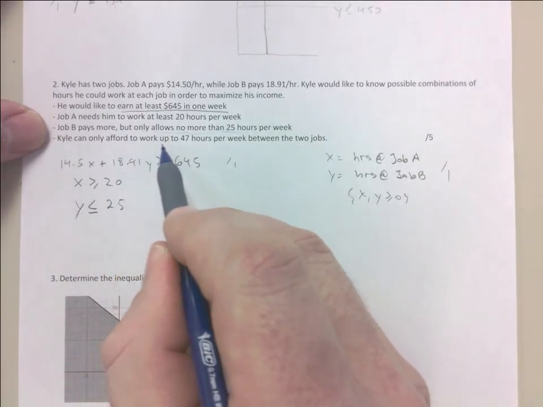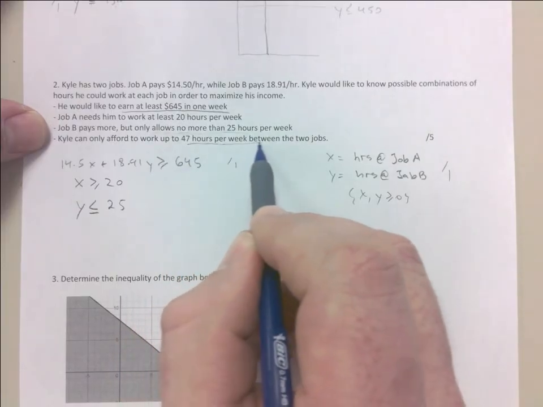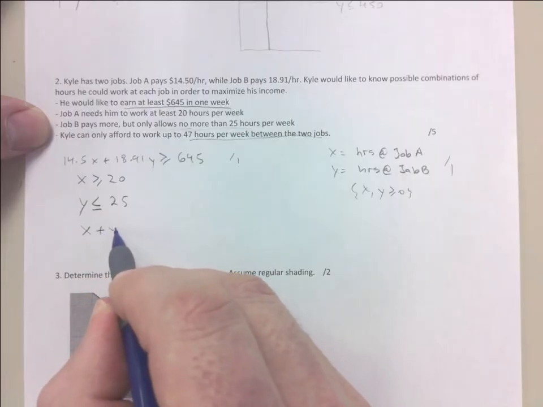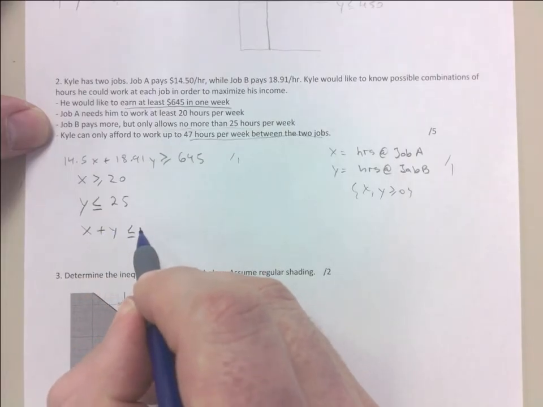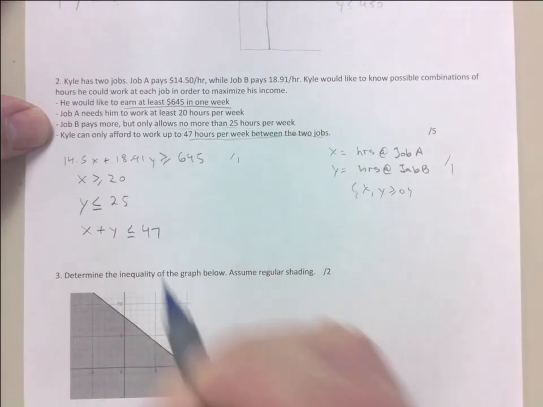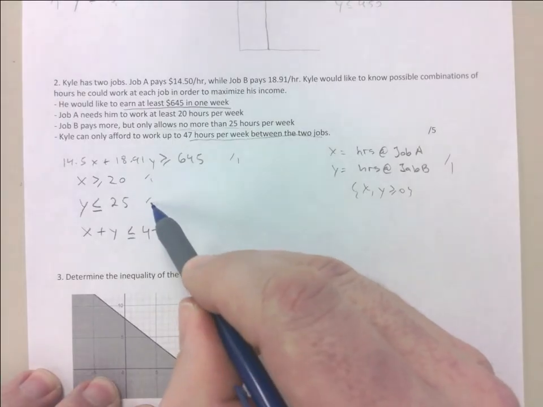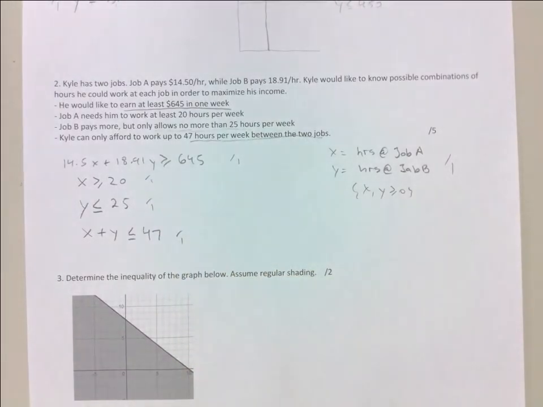Kyla can afford to work up to 47 hours per week between the two jobs. So between the two jobs, combining both jobs, that has to be less than or equal to 47. So there were 4 inequalities hidden in this question. So 1 mark for each, so a total of 5 if you did all of that correctly.